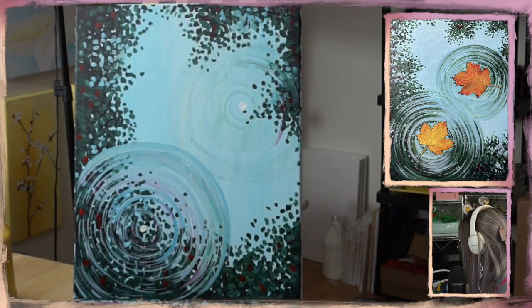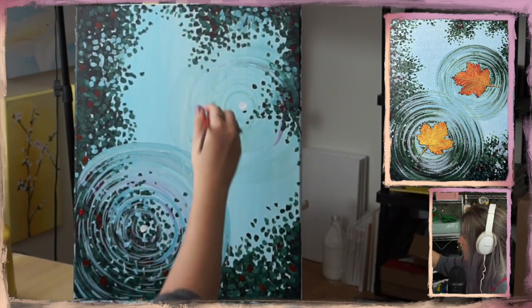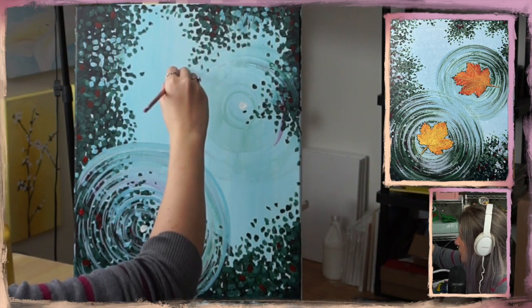If you'd rather work ripple to ripple, you can wait a little bit for the next step, and then you can move to the next ripple and start over with the light blue. It's however you want to work. There's different ways to do it for sure.